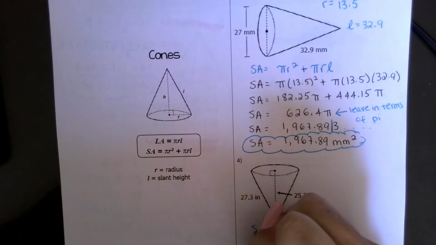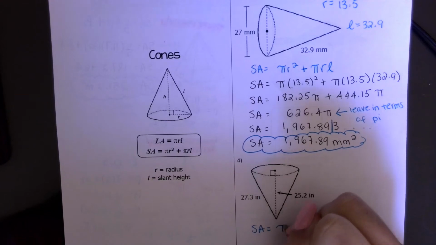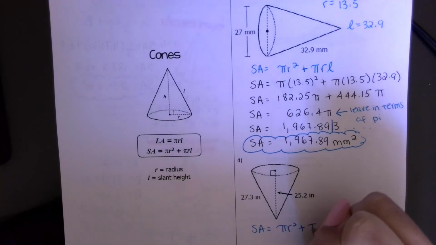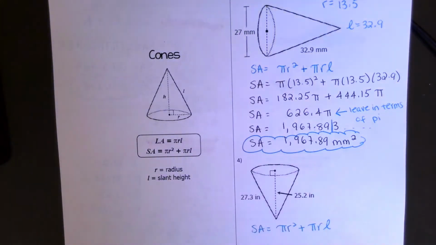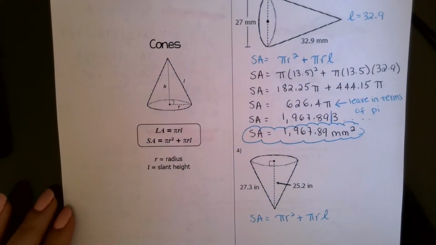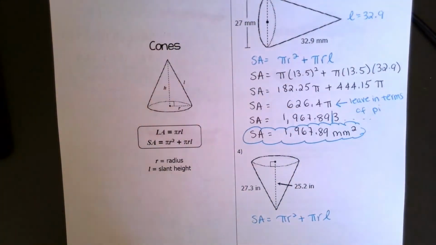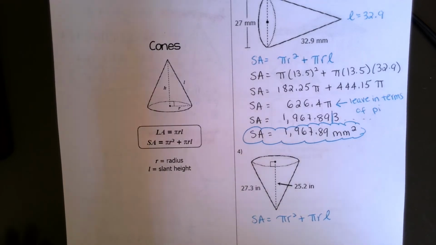So again, I will write the formula out. Pi r squared plus pi r times your slant height. Okay, so let's see what we have. Let's look for our slant height. I mean, that's all we need, a slant height and a radius.